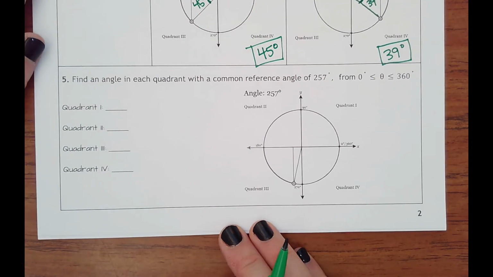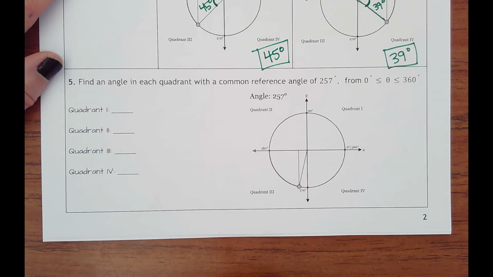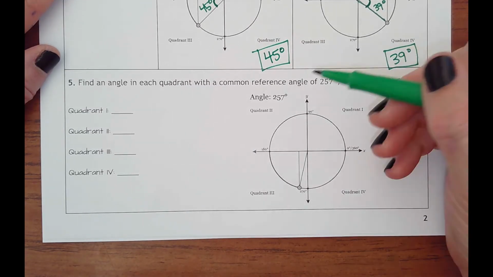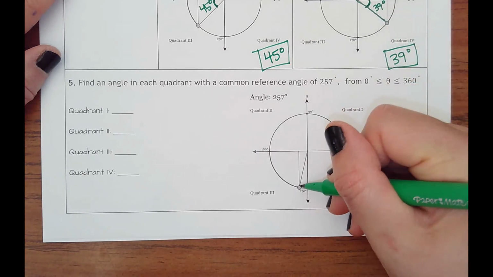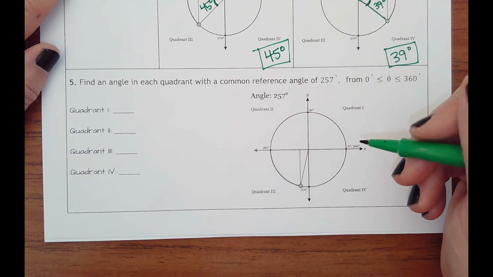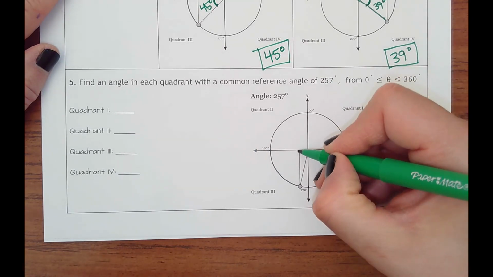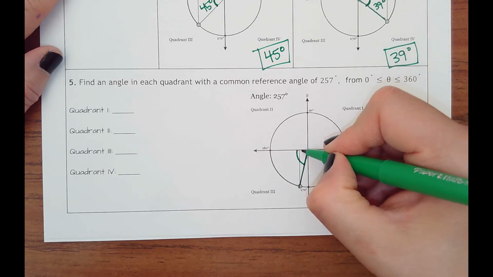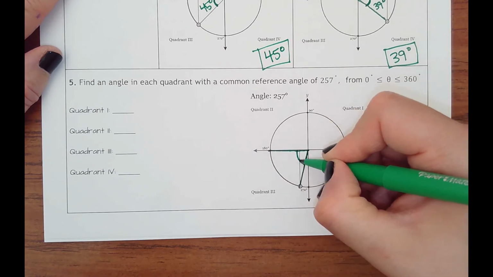And then the last one of these, find an angle in each quadrant with a common reference angle of 257 degrees. And again, I went ahead and just screenshotted where that's exactly at so we know, but you would take the point, drag it around, and so it says 257. I need to find this reference angle from this ray here to the x-axis. How big is this opening?